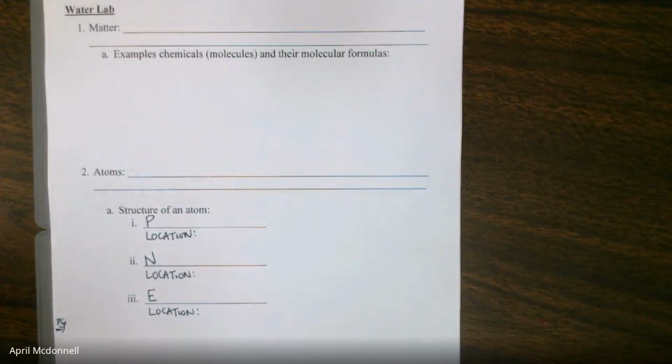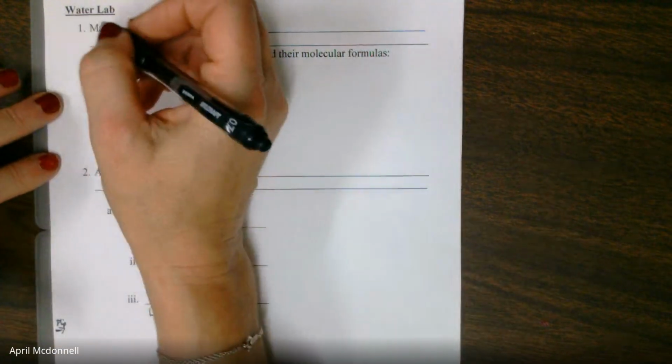Hello, the next lab that we are going to work on is called the water lab. I'm going to provide you some information for the water lab in order for you to complete the water lab. First, we have to talk about some basic concepts so that you understand the water lab. So, I'm going to go over some terms.